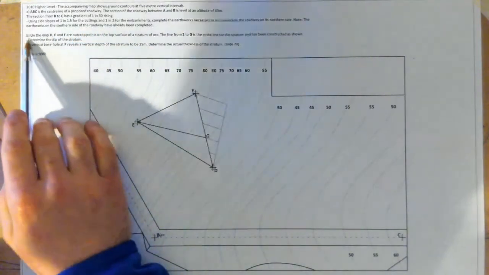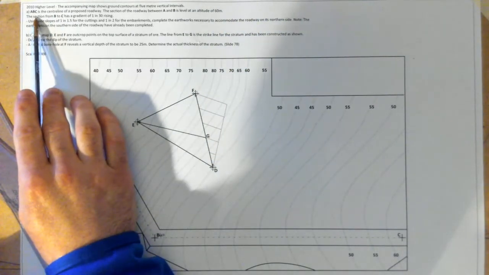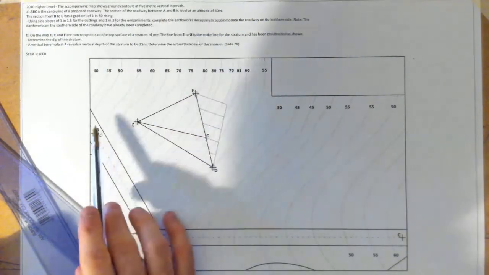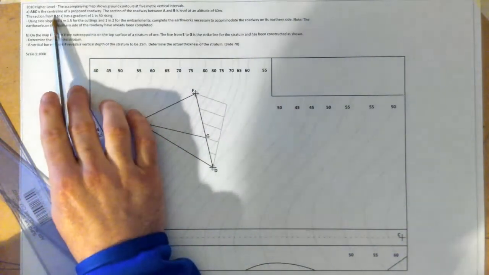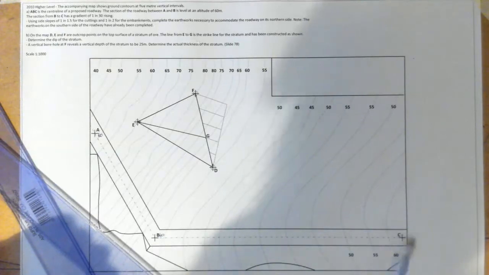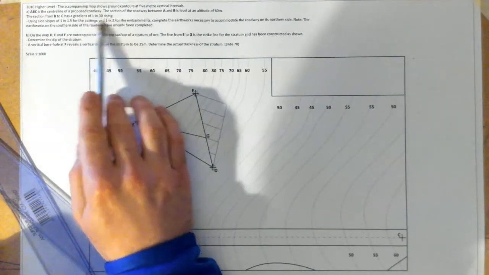So before we even get on to section B here, we're just going to focus on section A. So straight away there, as I said, A to B, altitudes of 60 and 60. It does not tell us an altitude for point C, and what we're going to have to use in a while is the gradient from B to C, which is from B here to C here, it has a gradient of 1:30 rising, and we'll work out that bit in a while.